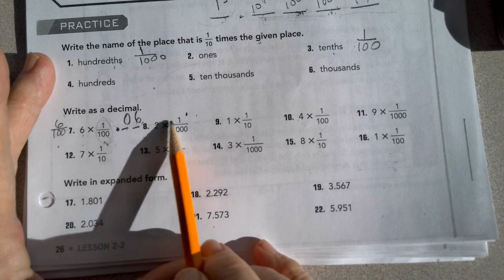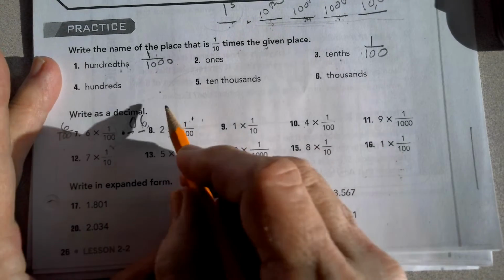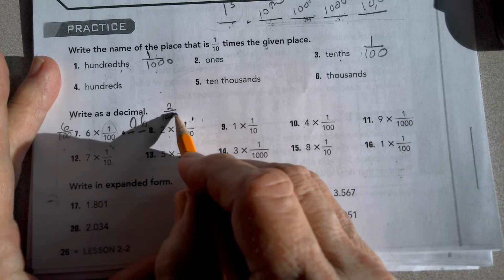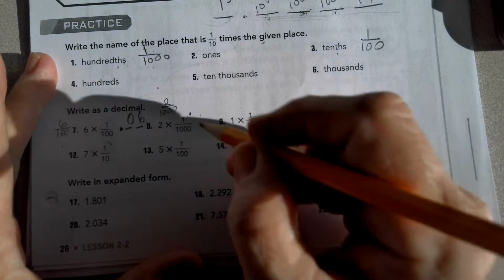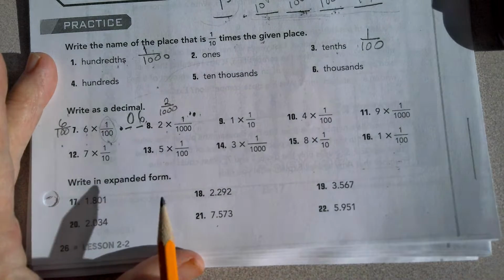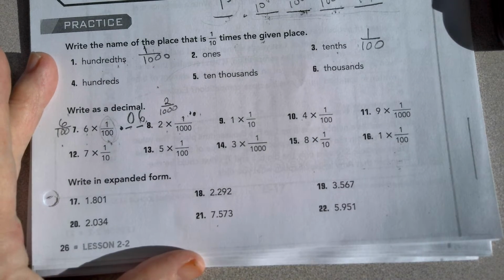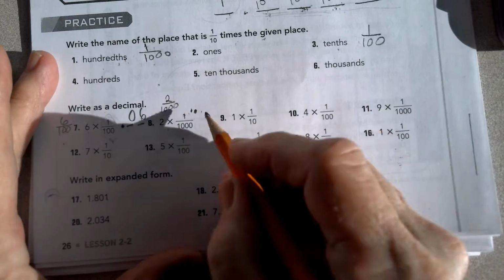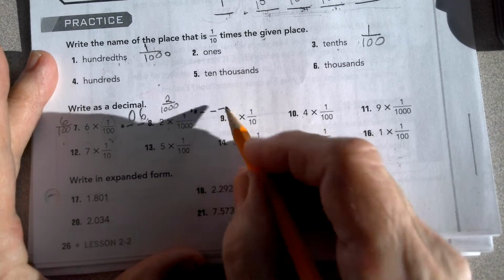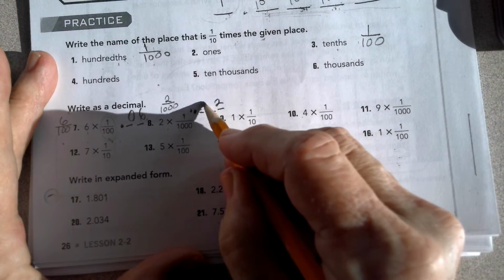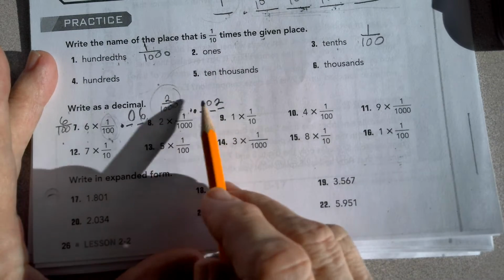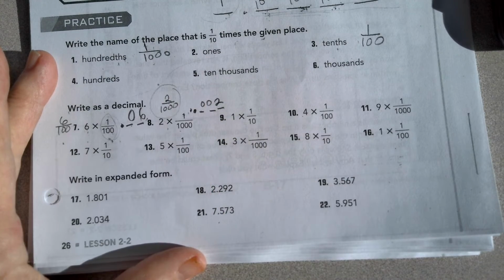So this says 2 times 1 is 2 thousandths. How would I write 2 thousandths as a decimal? 2 decimal point. Well, not a 2. How many places? 3 places. 1, 2, 3. And then where would I put the 2? At the end. So these look different, but they are said the same way.